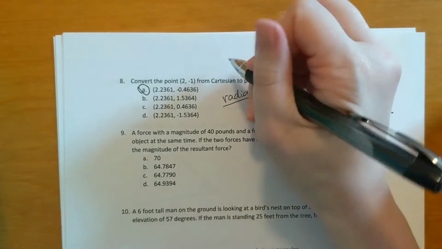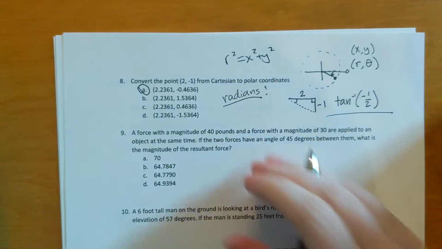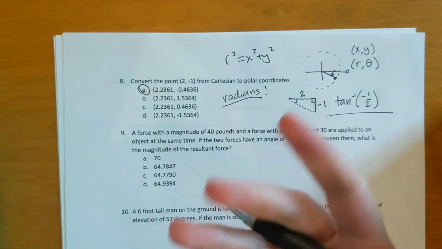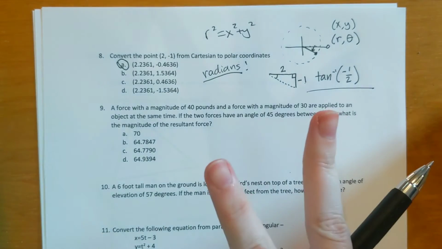To go backwards, remember that you have r² equals x² plus y², and all that business that you use to convert between equations as well.